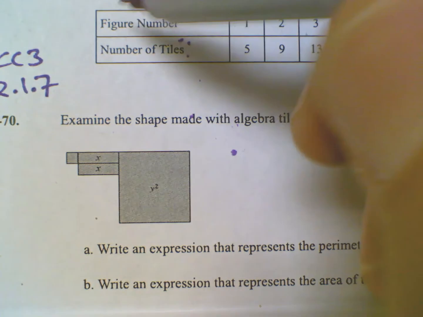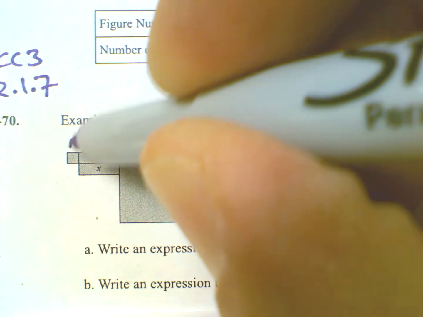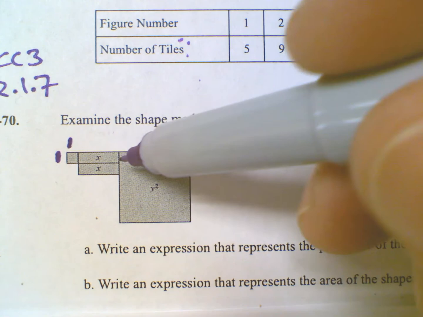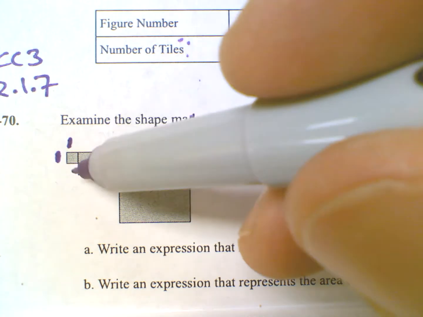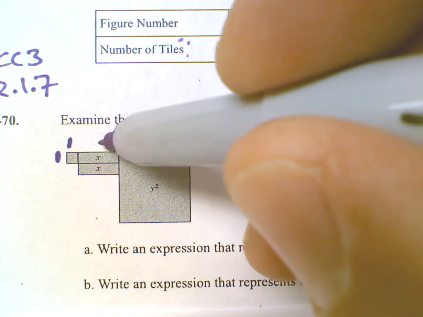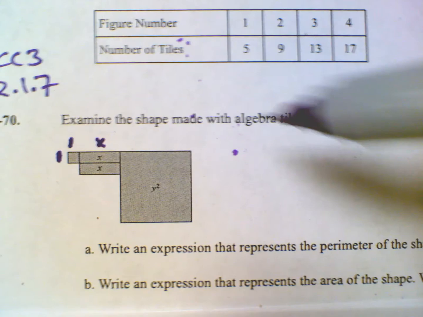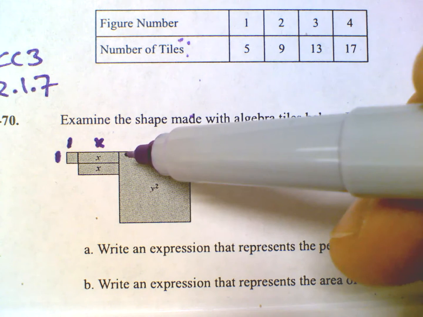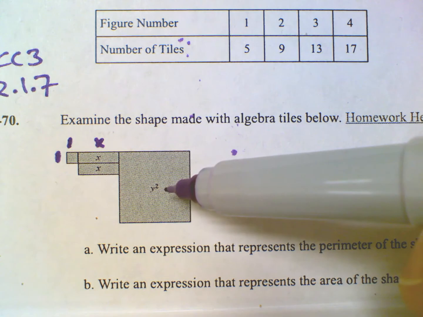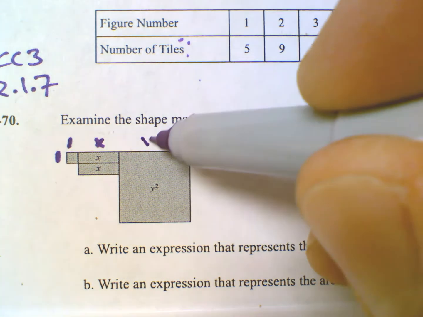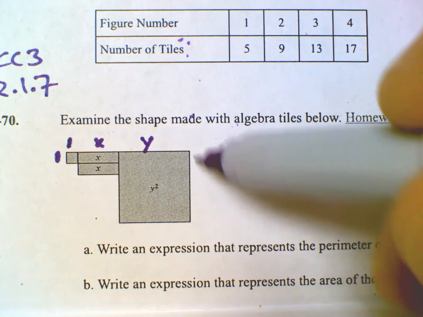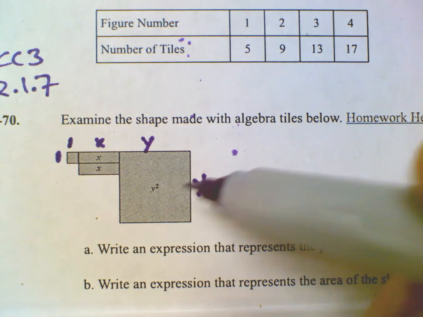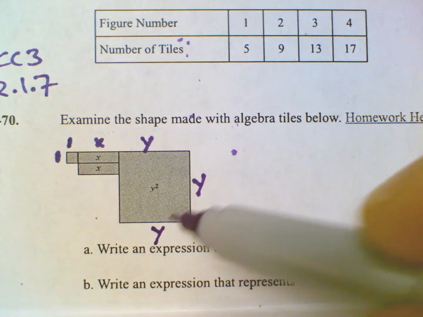It tells me the ones tile, remember, has a length of 1, and it's a 1 by 1. Its area is 1, right? And the X tile has a width of 1 and a length of X. So that length from here to here is X. And then this is the Y squared tile. So that tells me that it has a side length of Y, another side length of Y, Y by Y. And if I keep working my way around, that would also be Y.